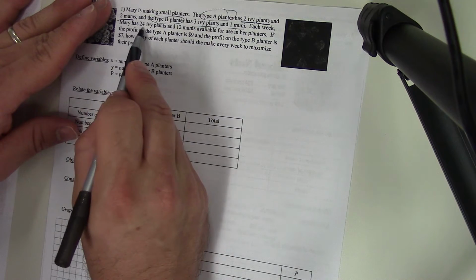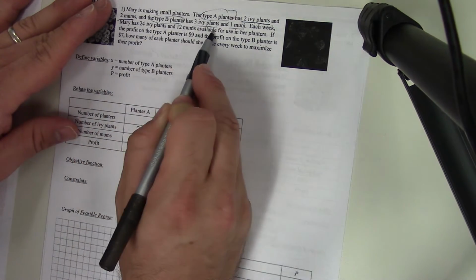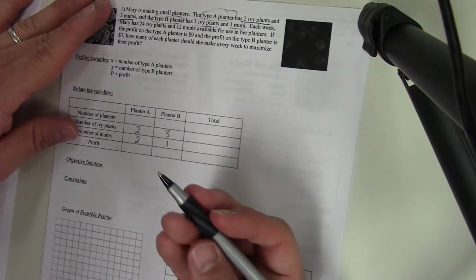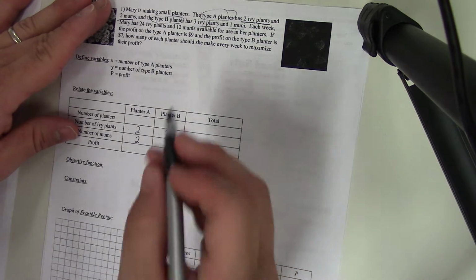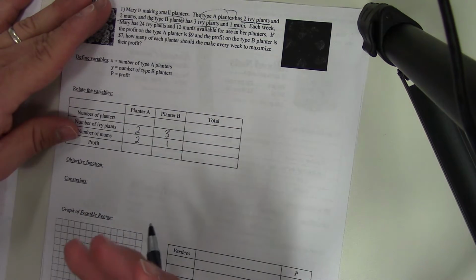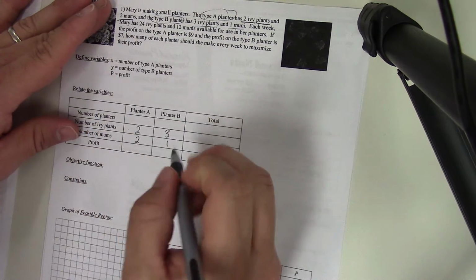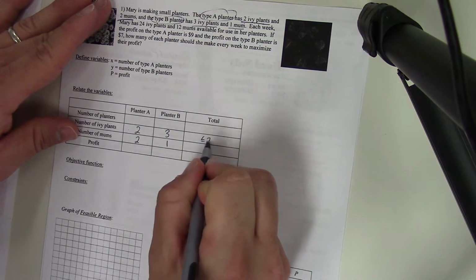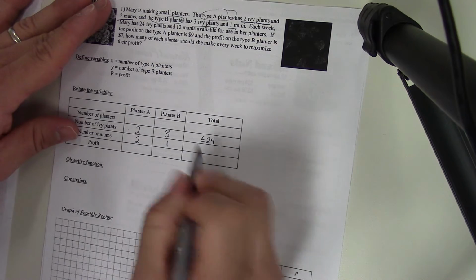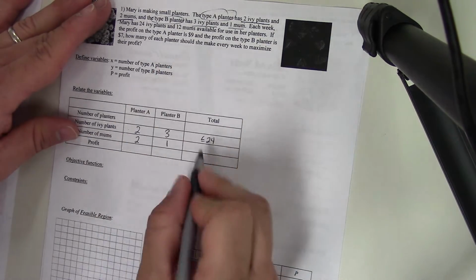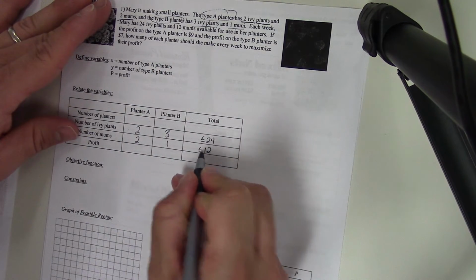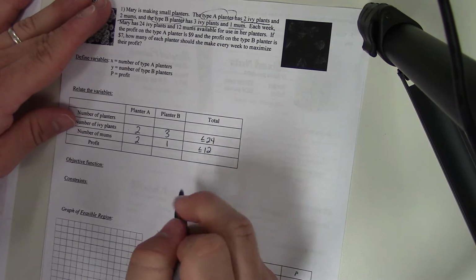Each week Mary has 24 ivy plants and 12 mum plants available, which means she has a total of 24 and 12. I can use up to 20 of them, I can use 5 of them, but I can't use more than 24. So mathematically we say that's less than or equal to 24, right? For the ivy plants. For the mum plants we have 12, so the total is less than or equal to 12. There's a reason I'm doing this, I'll get to it in a minute.